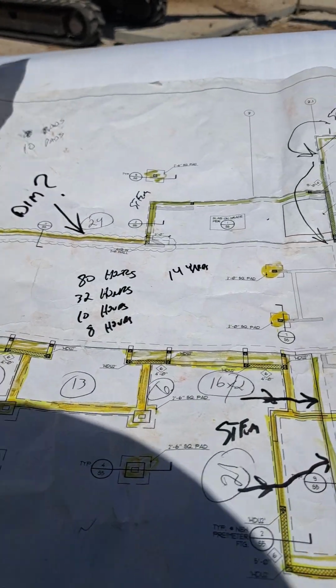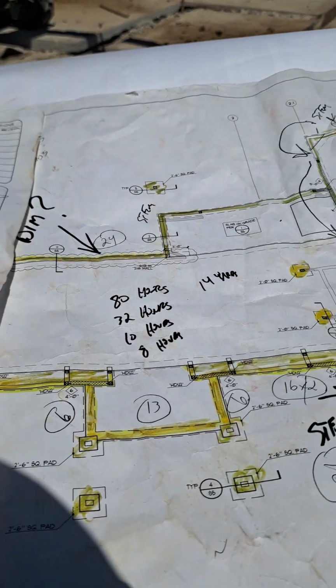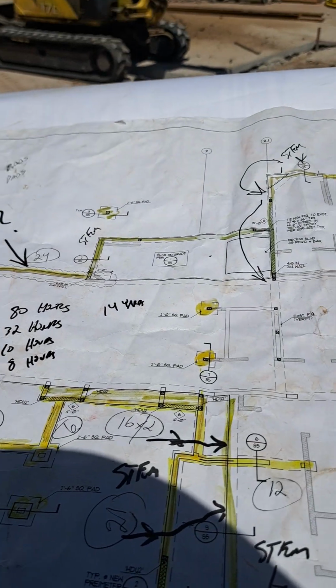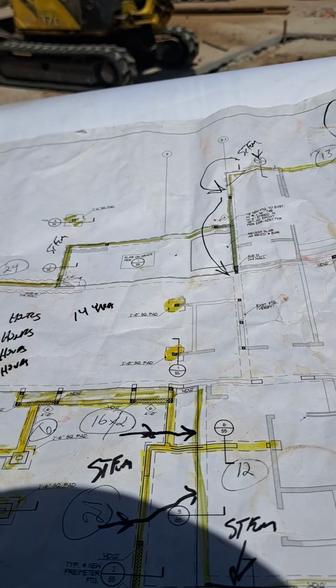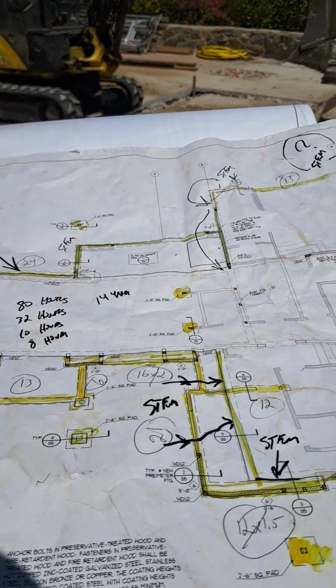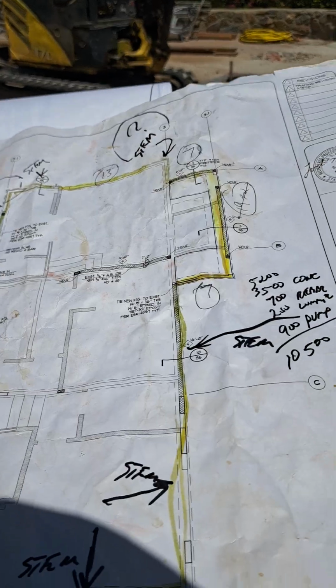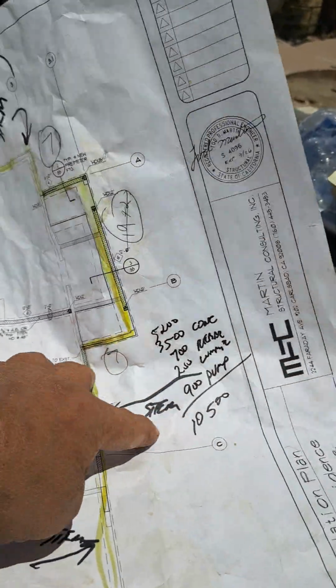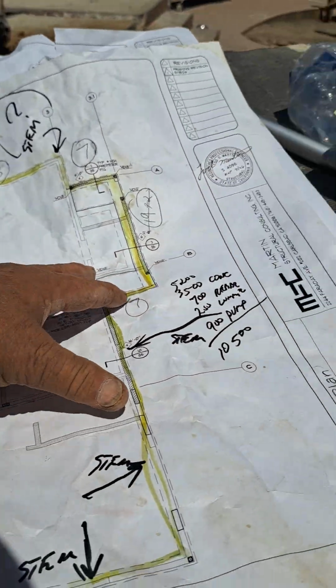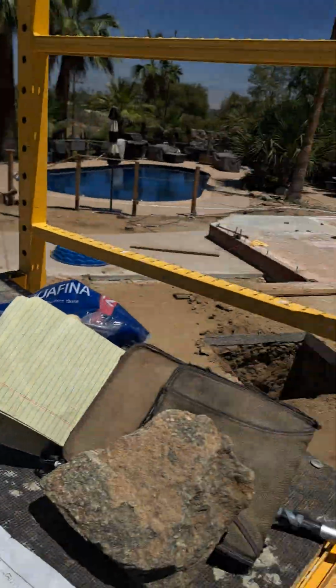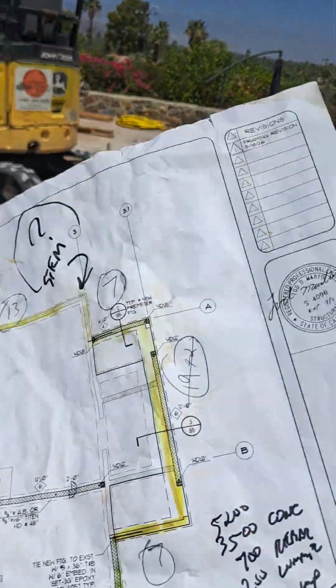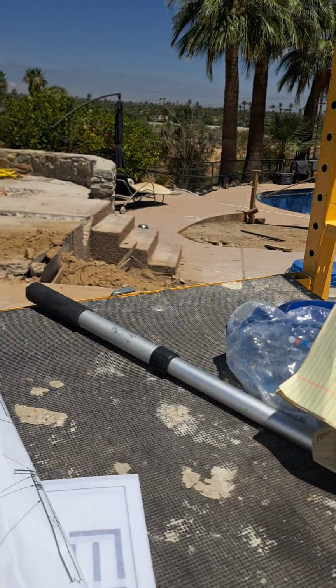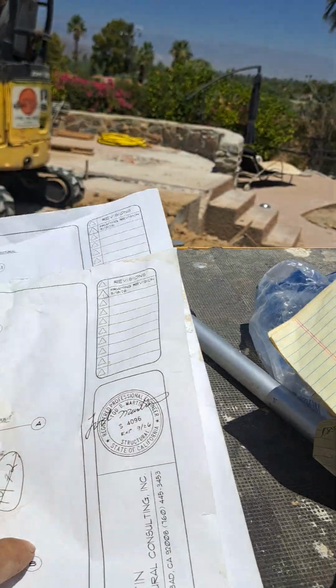because A, that's how the engineers designed your foundation. B, that's what your inspector is going to be looking at. You know, he's going to be taking this plan, looking at all the same details and notes and schedules, and then comparing that to what you have constructed in the field.